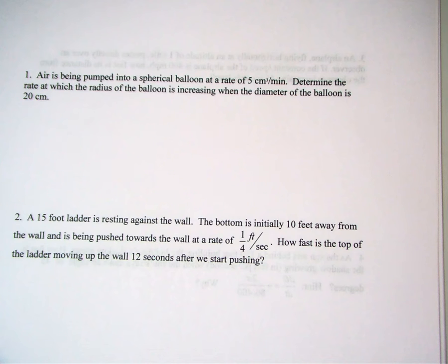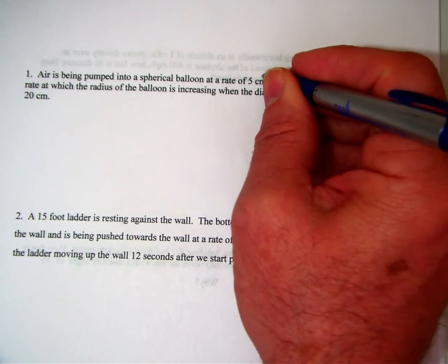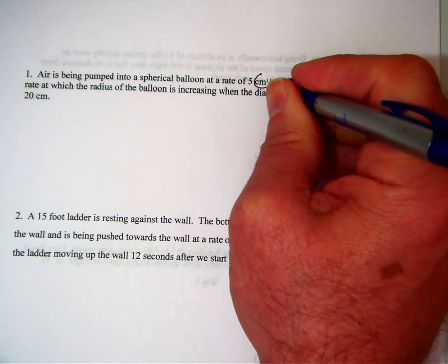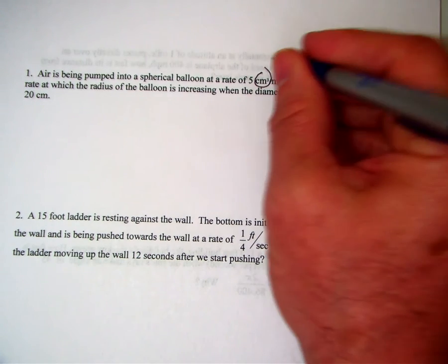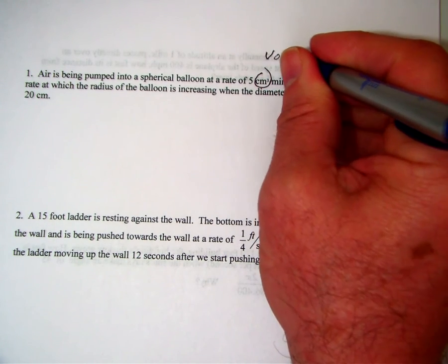Now, y'all, that automatically indicates we're talking about volume, right? Right here you see the cubic centimeters. When you see cubic units, it's understood you're talking about volume. And of course, when you see square units, it's understood that you're talking about area.